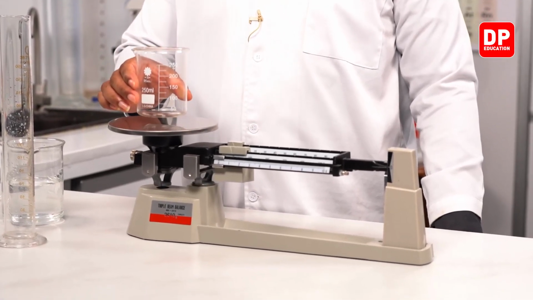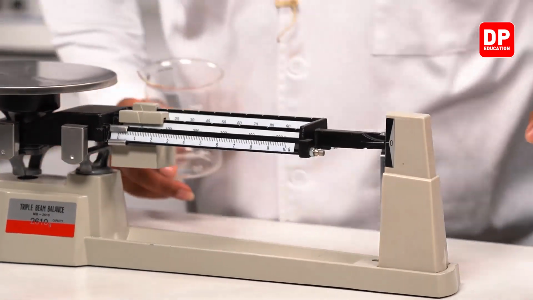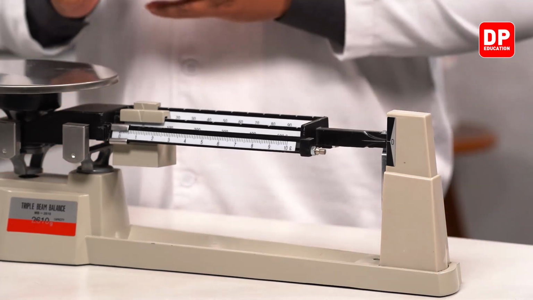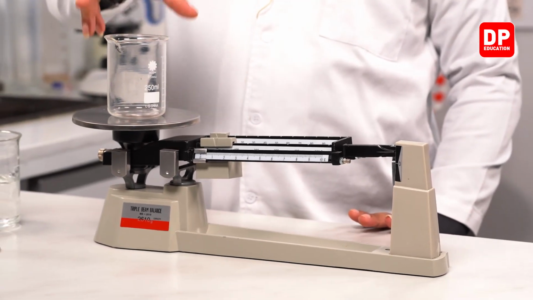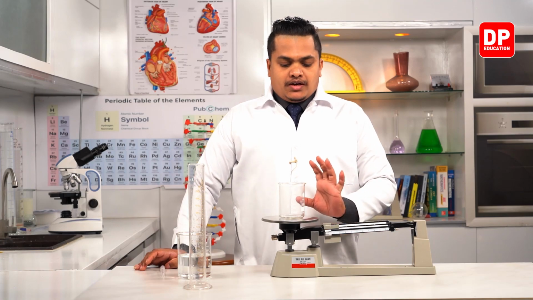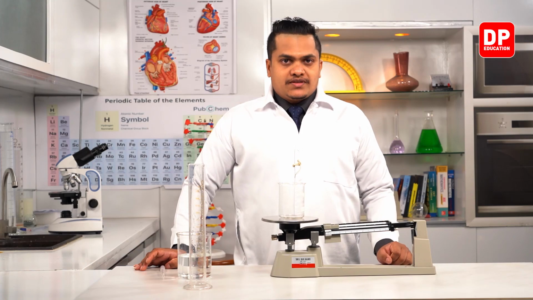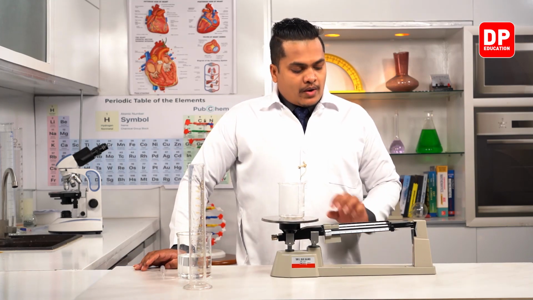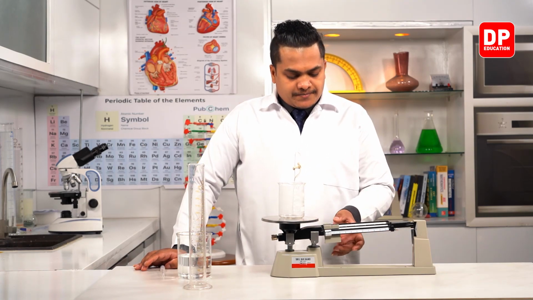So I'll place this thing. Before that, check the reading, my dear children, whether it is getting tallied or not. Yes, exactly, the 2 lines are tallying with each other. So let's keep the beaker over here. Before you enter water or any kind of solution into the system, first you have to measure the mass of this beaker. So I have kept the beaker over here, so let's measure the mass first.